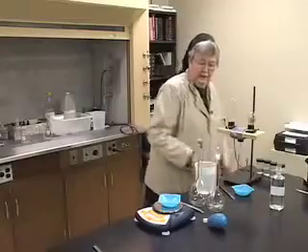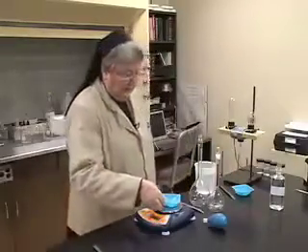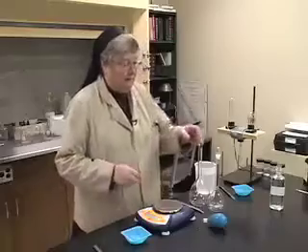Okay, so then this will be the amount that we'll have to put into 250 milliliters.